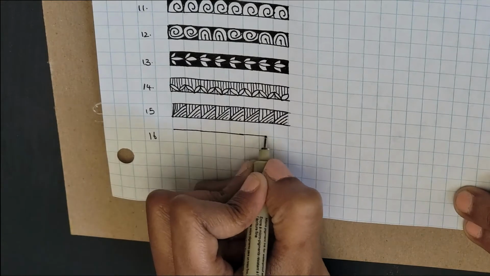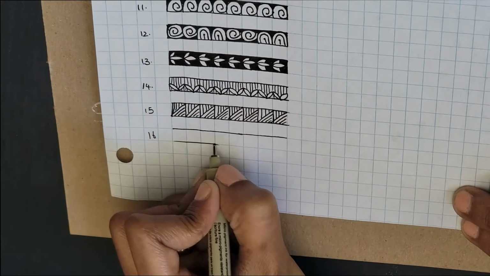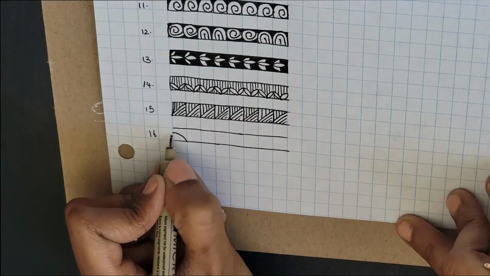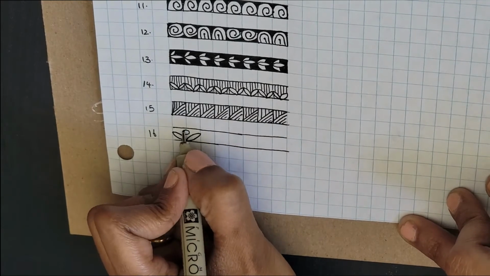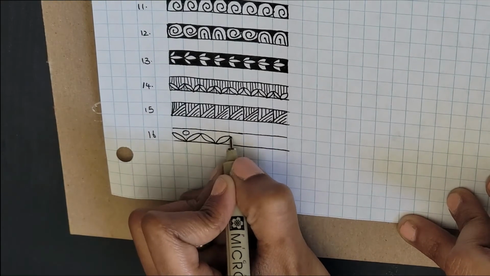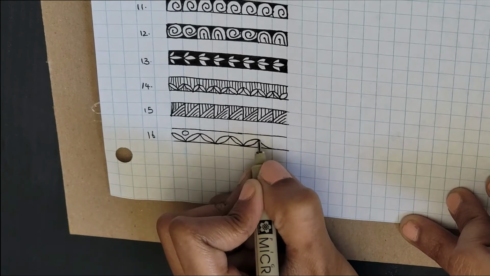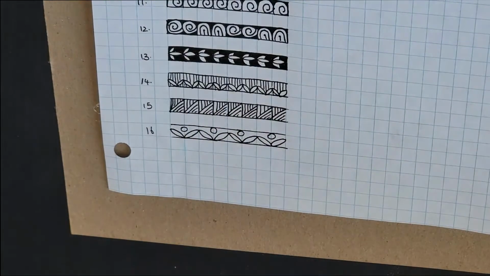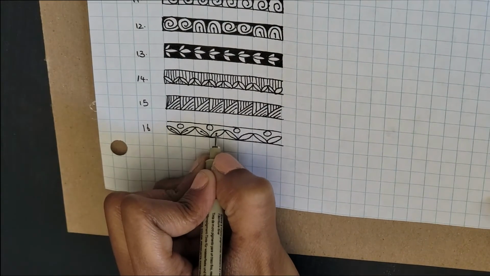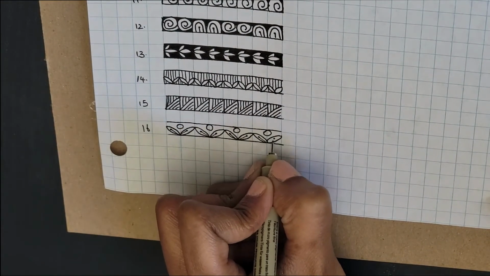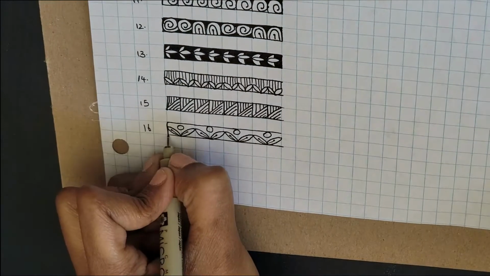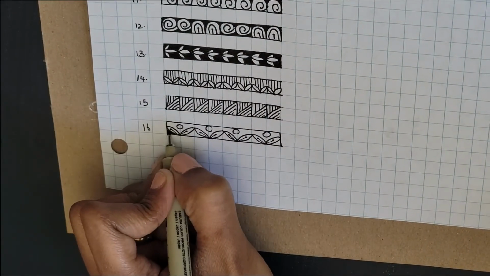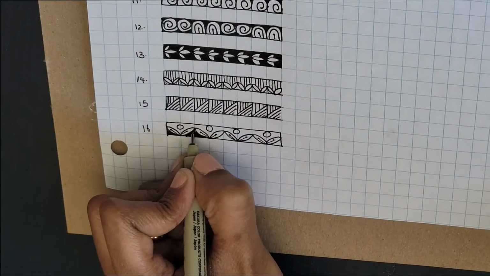Now for the 16th pattern, draw the border lines. Next, draw 2 petals as well as a circle as shown. Now add a dot and a line inside these petals as shown. Now fill in the gap area.